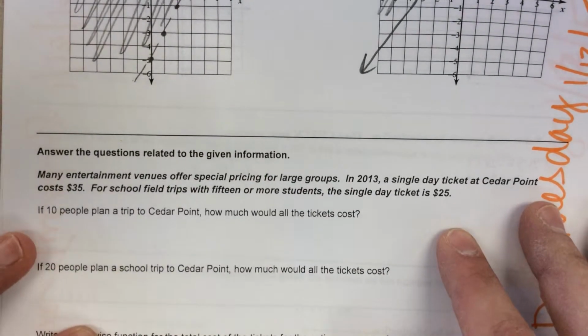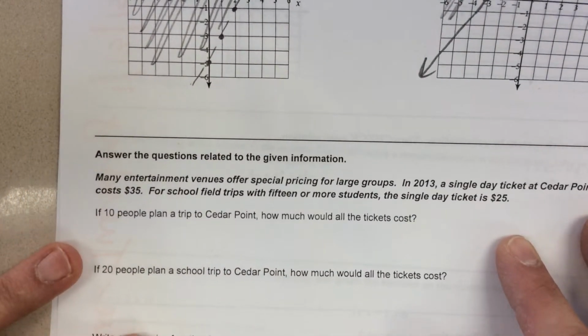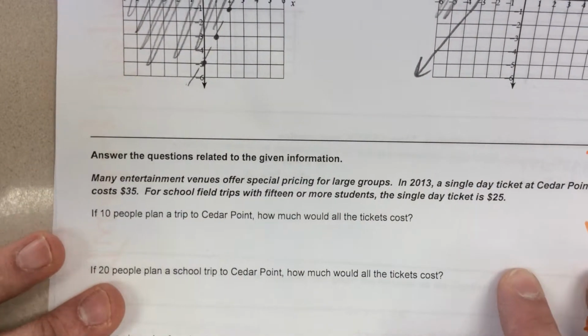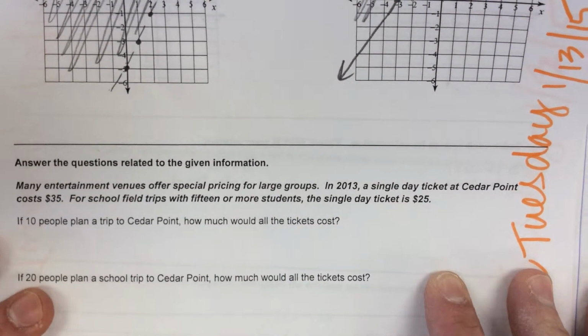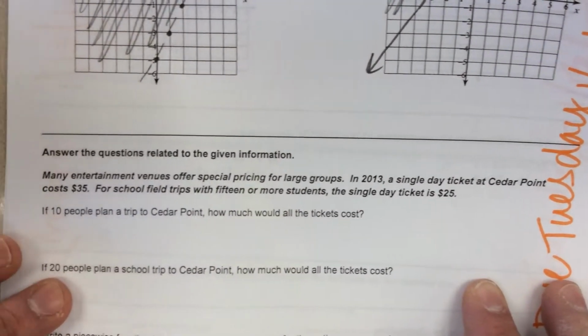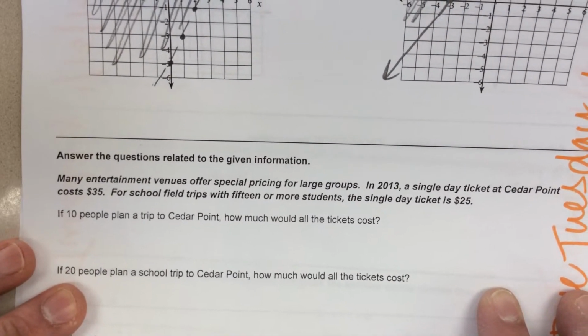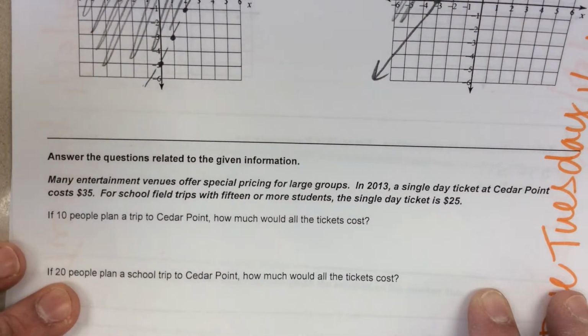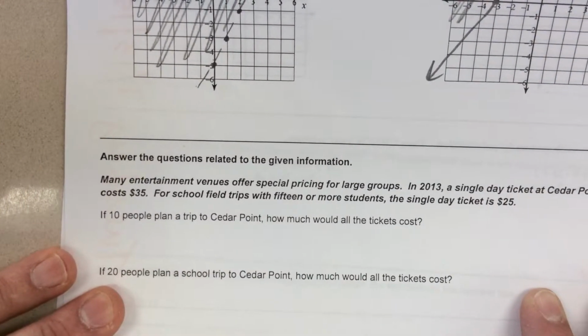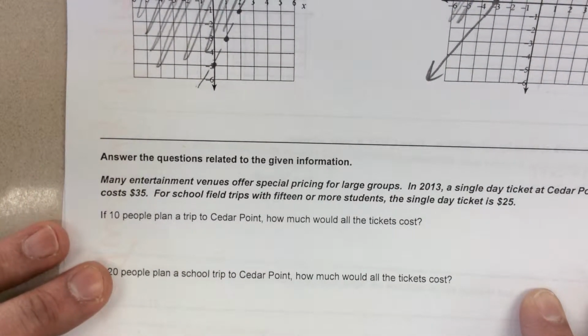Our next situation is a story problem. It says many entertainment venues offer special pricing for large groups. In 2013, a single-day ticket at Cedar Point costs $35. For school field trips with 15 or more students, the single-day ticket is $25. So if 10 people plan a trip to Cedar Point, how much would all the tickets cost?